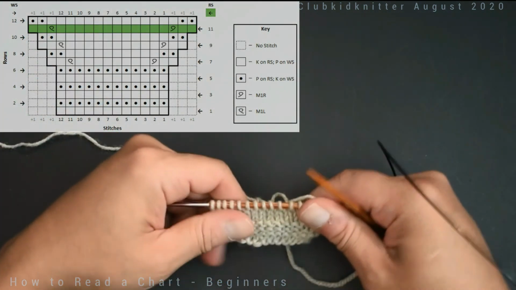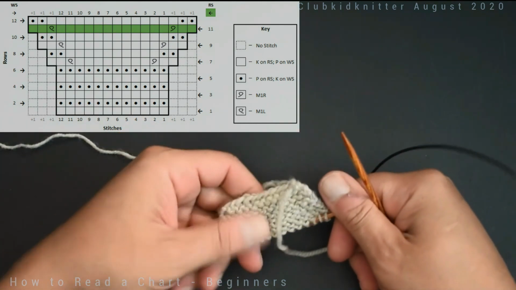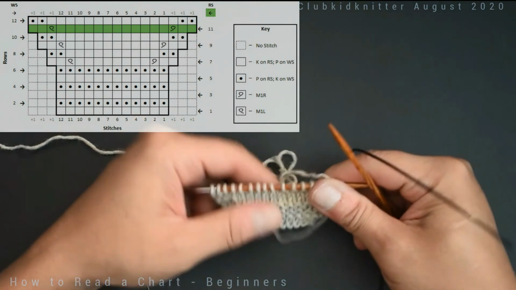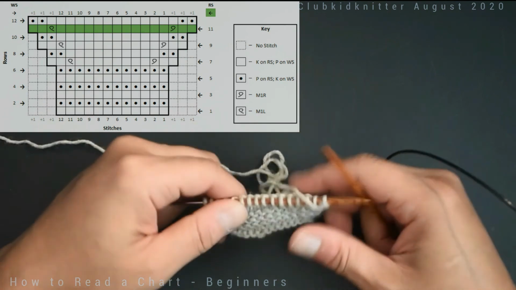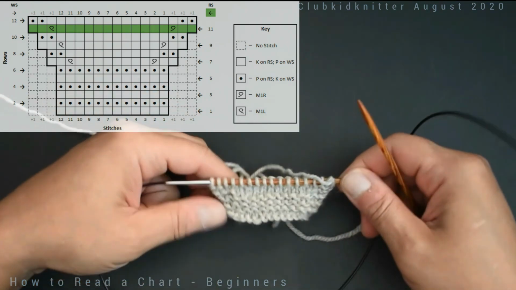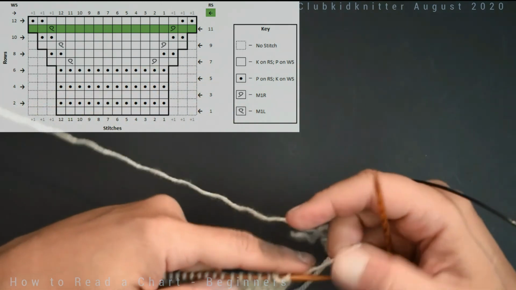At this point, you can start to better see and distinguish the right side from the wrong side because we've begun incorporating stockinette stitch. Stockinette stitch is where you knit on the right side but purl on the wrong side. So it's very easy to discern when you lay your work down and come to pick it up. You can definitely tell, oh, this is the right side because it's the prettier side. It's the side that we want to display.